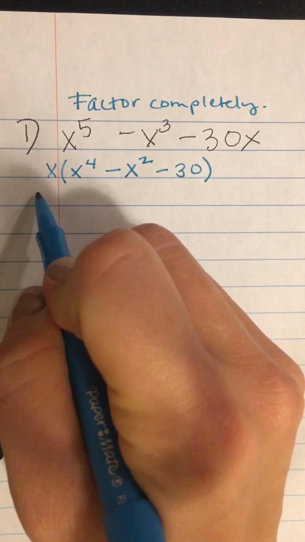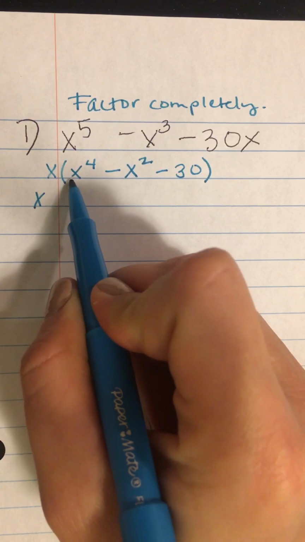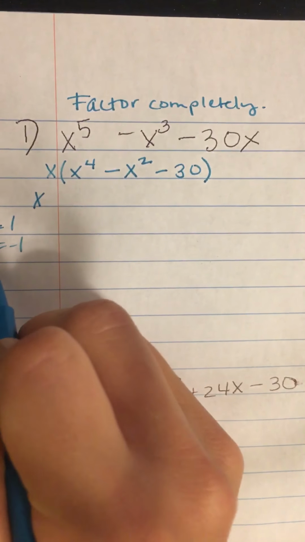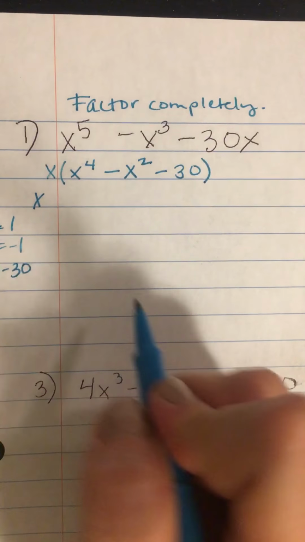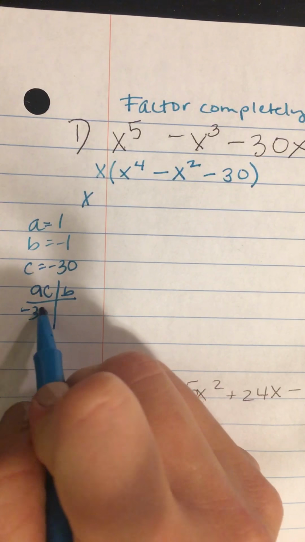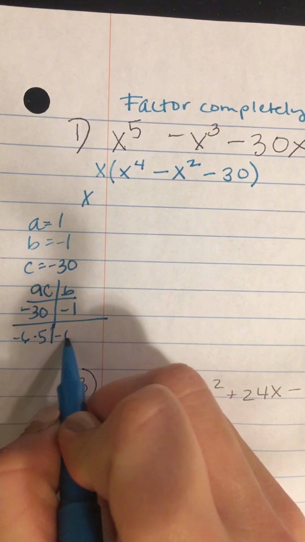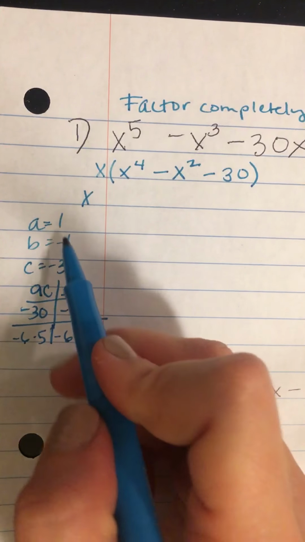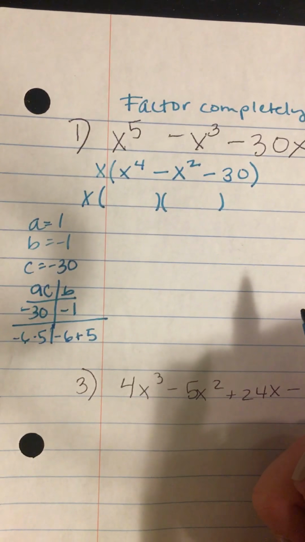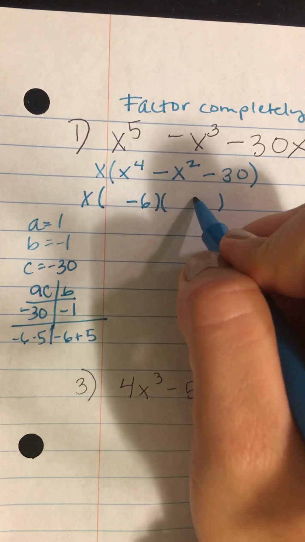So what I'm going to do is leave this x on the outside. I'm going to treat this as a quadratic. So a is 1, b is -1, and c is -30. I would make my ACB chart, multiply, and b is -1, and my 2 magic numbers would be -6 and 5. Once I've got those, because a is equal to 1, I can just plug them right back into factored form here. Again, I don't have to do swoop and group because a is 1, nothing else. So I would write -6 and plus 5.